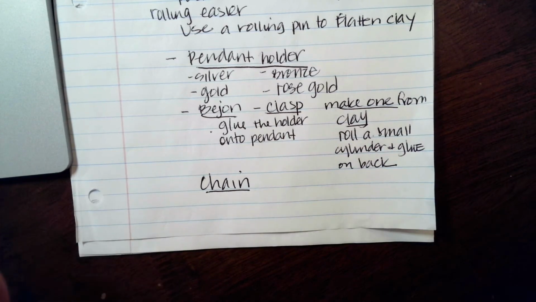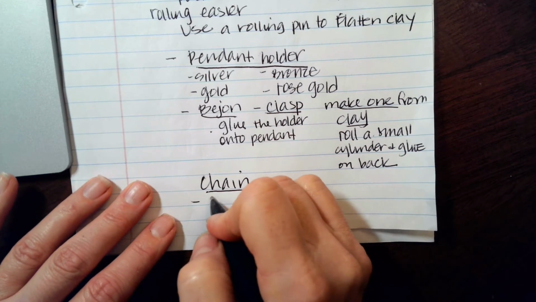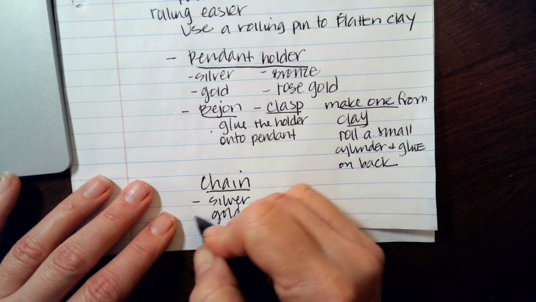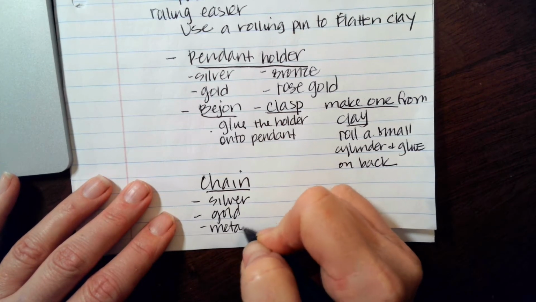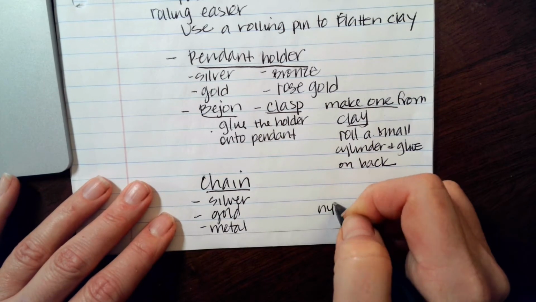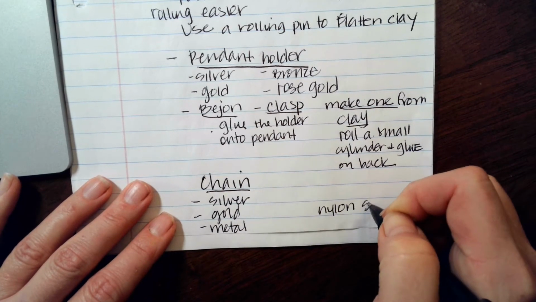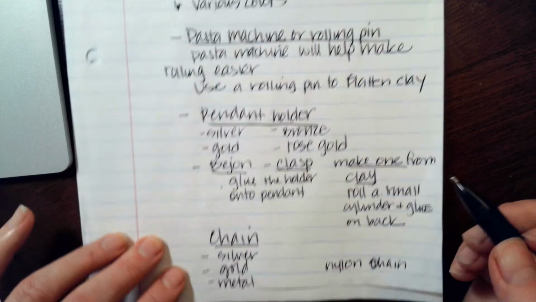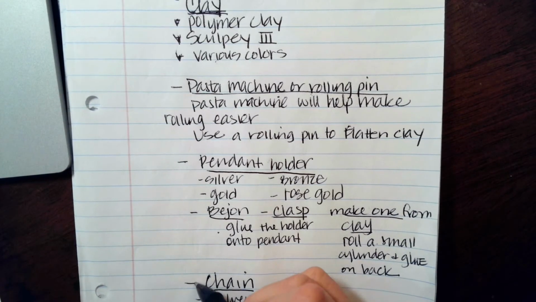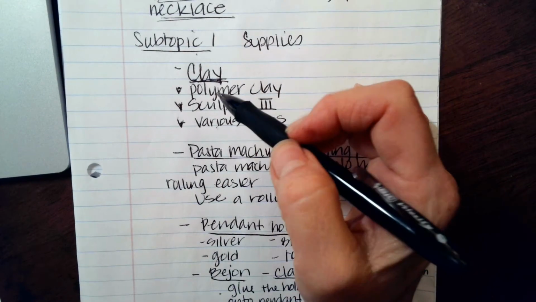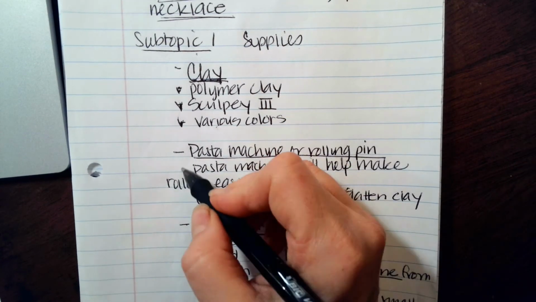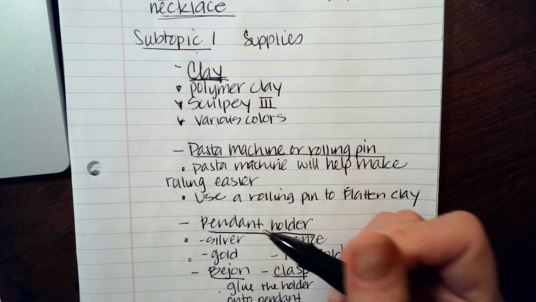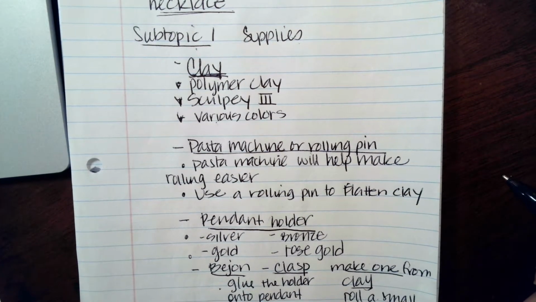And you could use silver, gold, or other metal, or you could use a nylon chain. All right, so my 4 supplies that I listed, I'm going to then give details, which you see here. And I could do more, but I wanted to just make sure to keep it easy and simple.